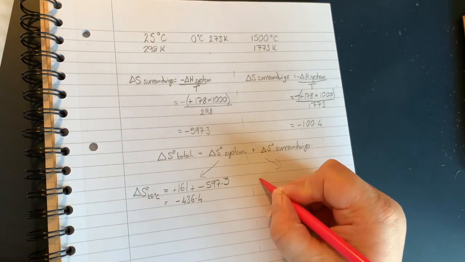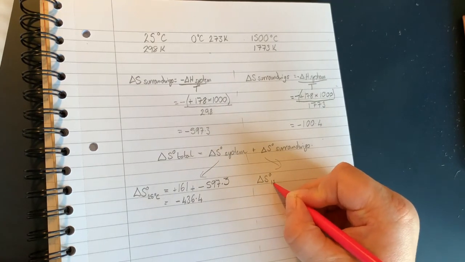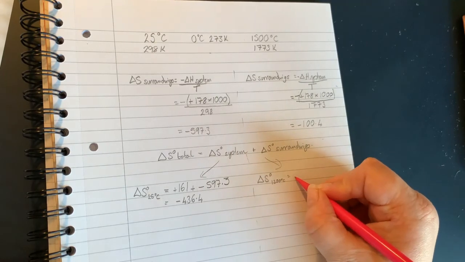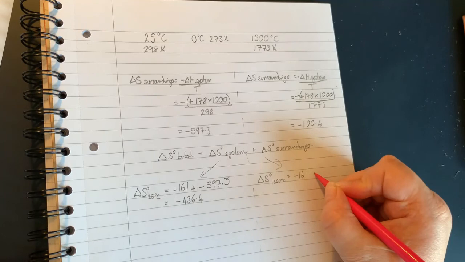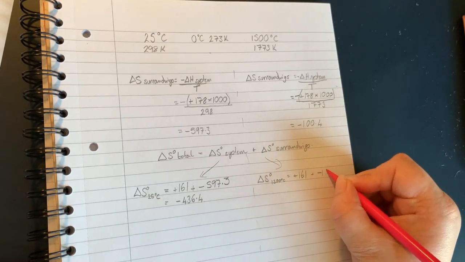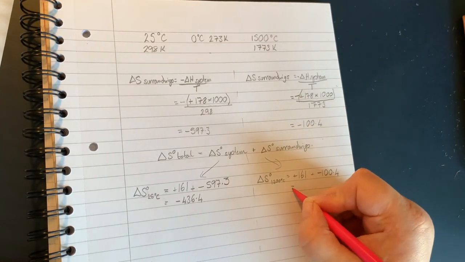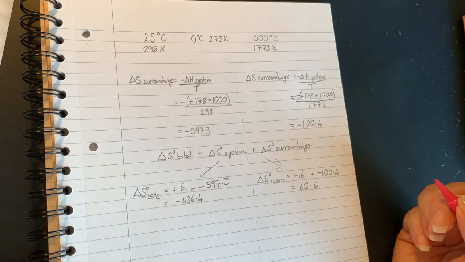If we go over to this side, our delta S total at 1500 degrees C is the same for the system, 161, plus our negative 100.4. And that popped into a calculator becomes 60.6.